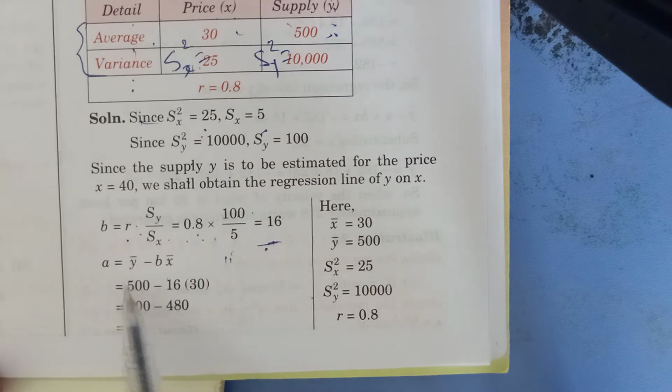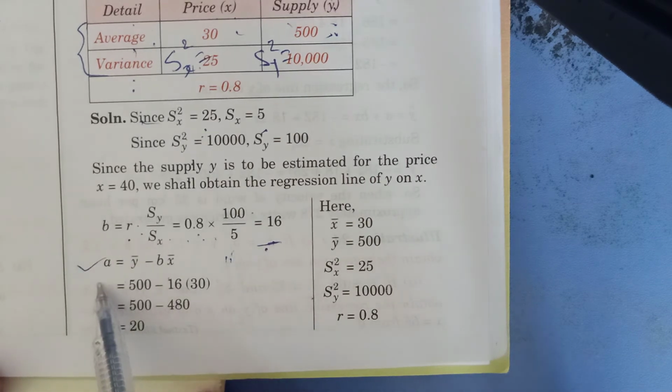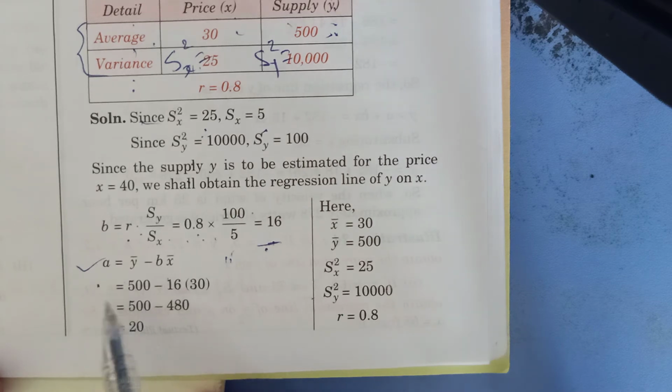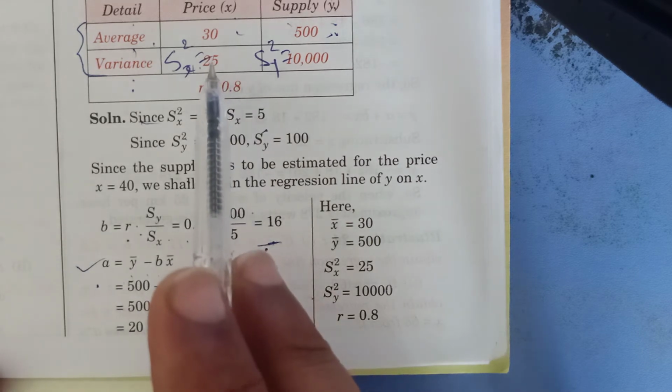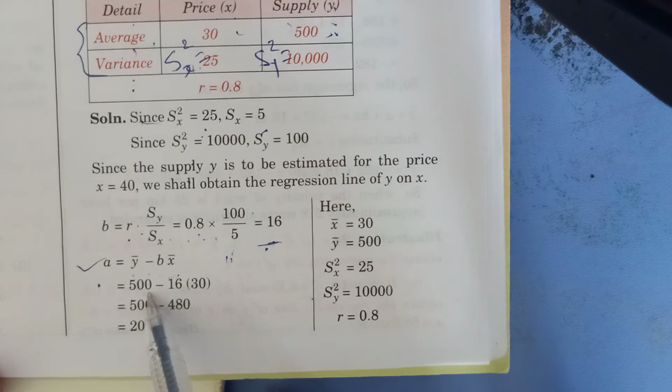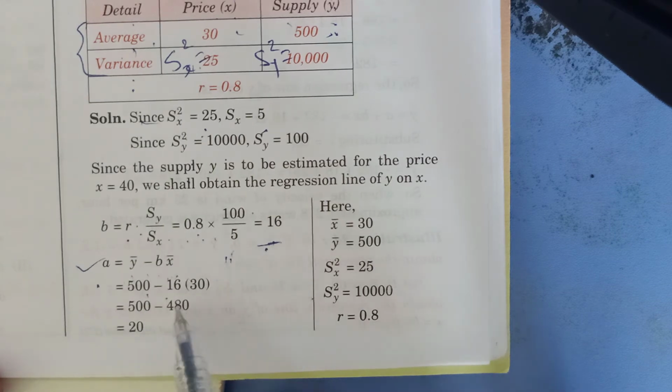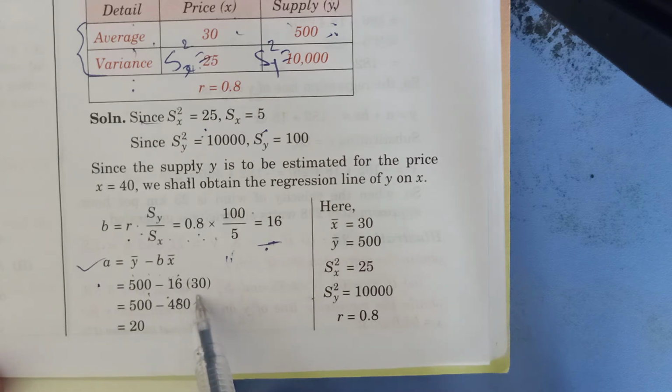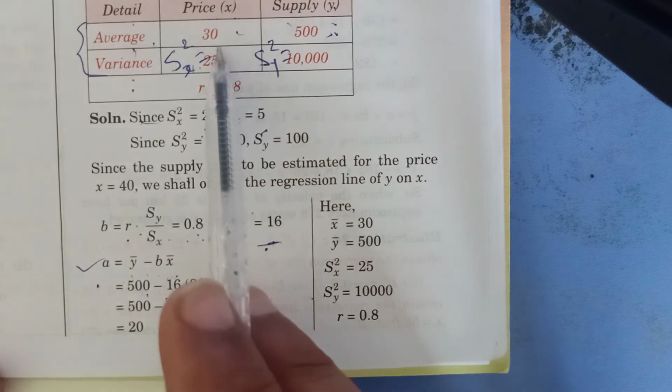Now the second step is to find the constant, that is a. The formula of constant is y bar minus b x bar. Y bar is provided, 500, minus b is given, 16, and x bar is provided, 30.